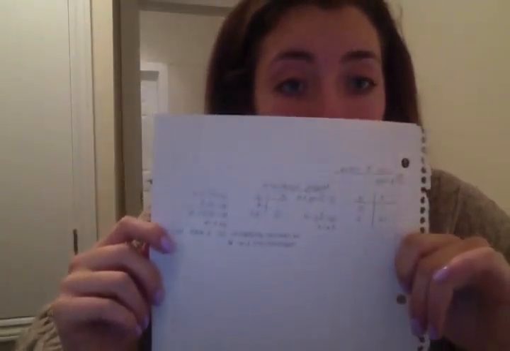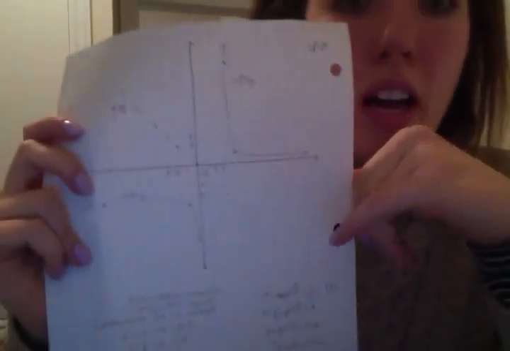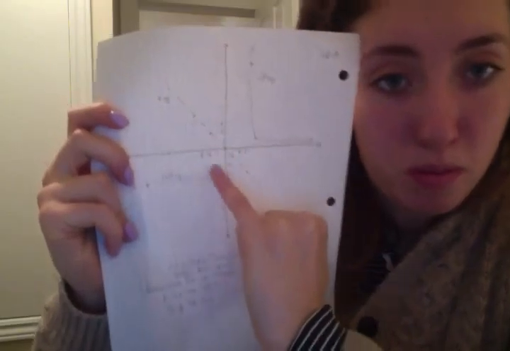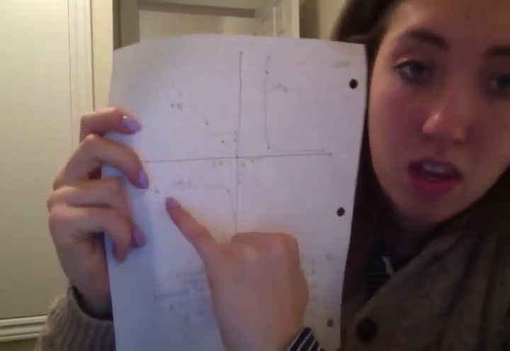So there's going to be a vertical asymptote on the y-axis still, because there's no translation left or right. So I use this to find how to do my graph. I then graphed y equals f of x, so what we were supposed to graph here.